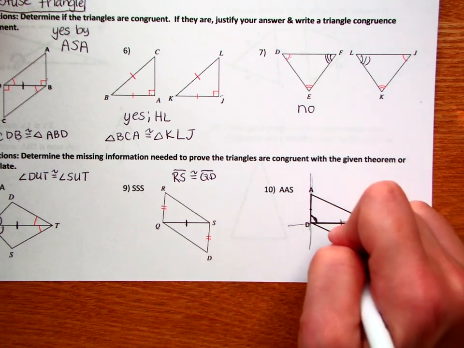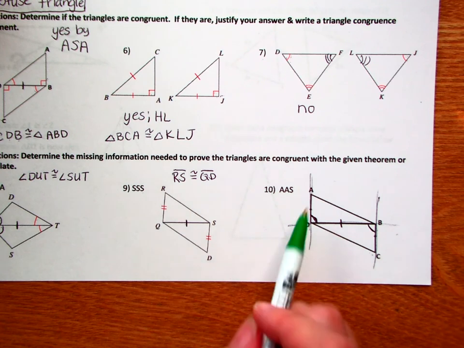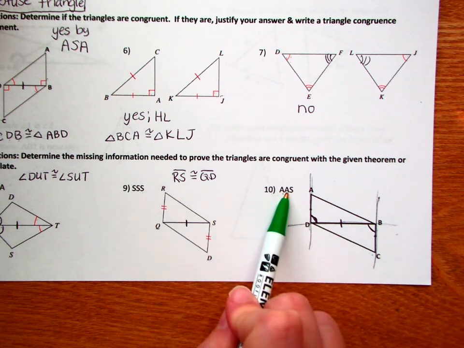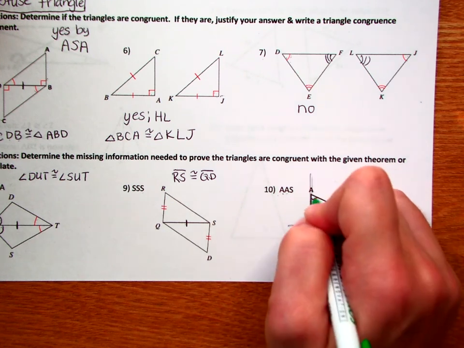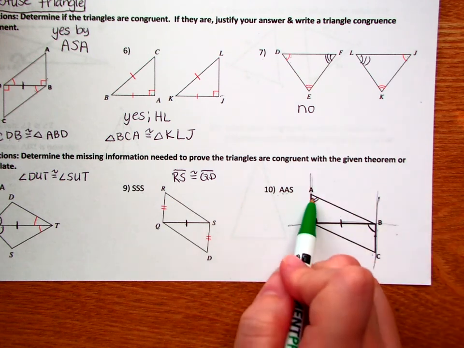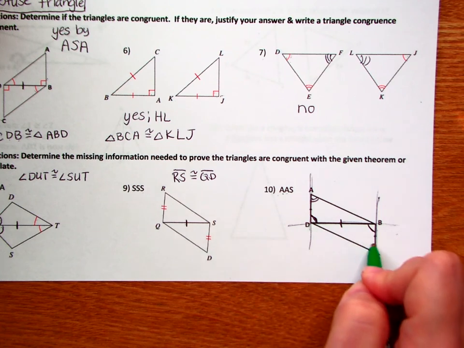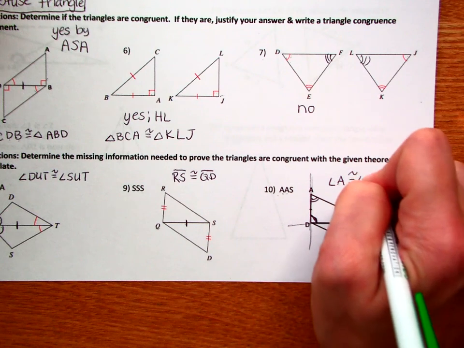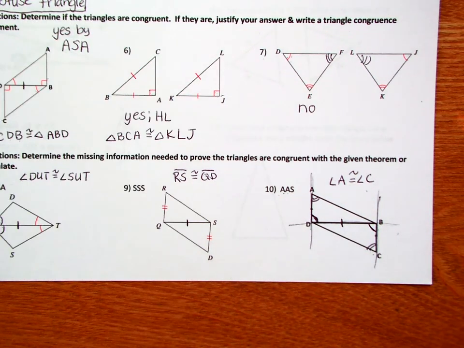I can get a side here because of the reflexive property. So what am I missing? Well, I need another angle, and I need an angle to be in the middle. So here's my side on the outside and an angle. So that means I need this angle here to make it angle, angle, side. So that angle is going to go with this here. So what do I need? Angle A is congruent to angle C. And that would be the missing piece of information that would allow me to say the two triangles are congruent.